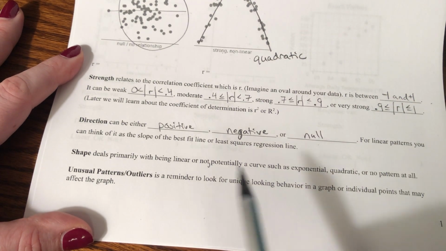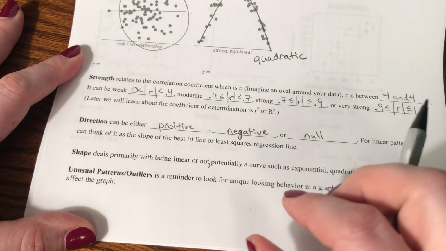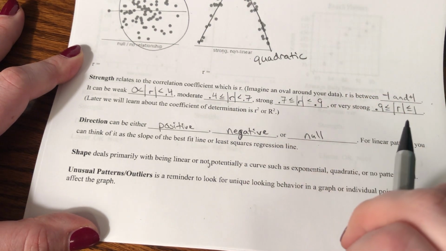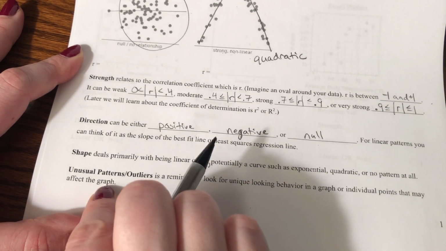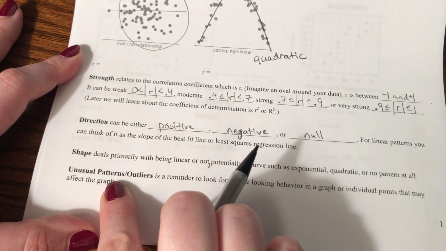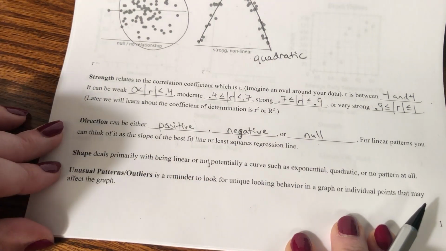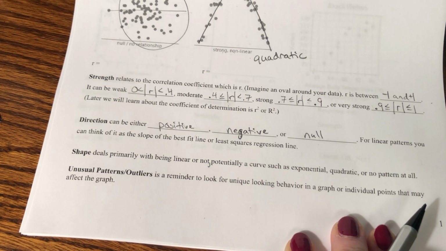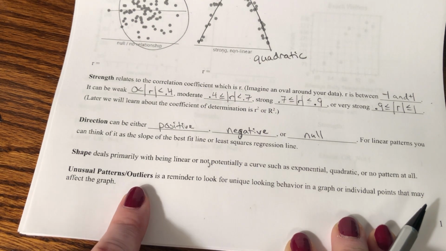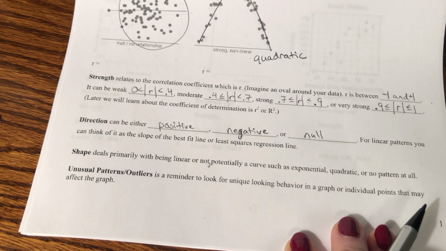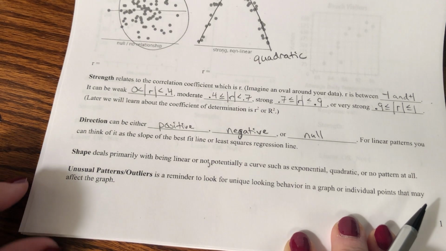Or you may have clusters of points that are actually creating the linear or curved relationship that you're seeing. So it's always good to take a look at what kinds of unusual patterns might there be, and are there any outliers? Now, unlike our last unit, there is no formula for actually determining for sure whether or not we have outliers. You kind of have to eyeball it and see what effect that value has on the relationship that we're viewing and how we look at that relationship.